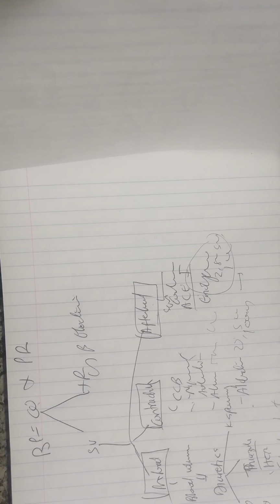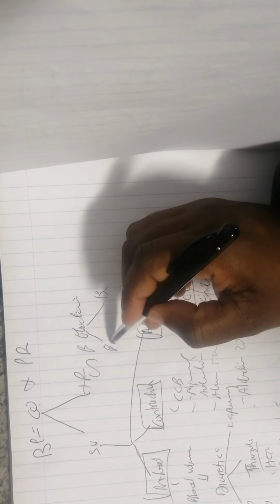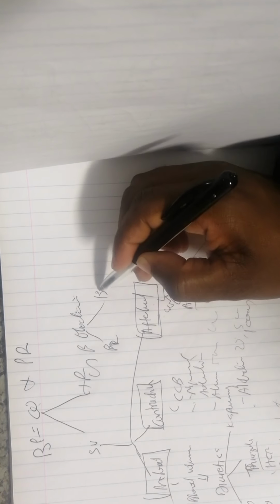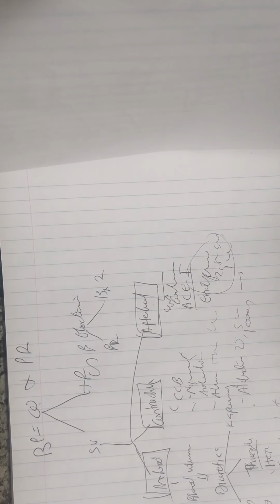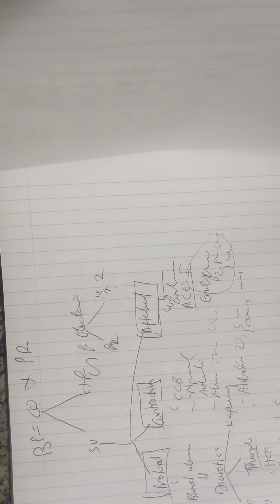Beta 1 is found in the heart and in the arteries, and beta 2 is found in the airways. A beta blocker can be selective or non-selective. They are either beta 1 only or beta 1 and 2. Beta 1 and 2 is non-selective, it blocks both.